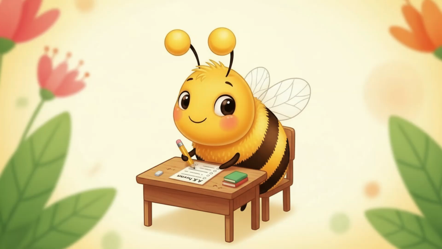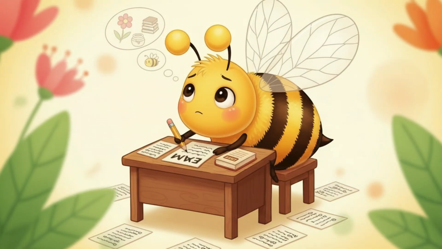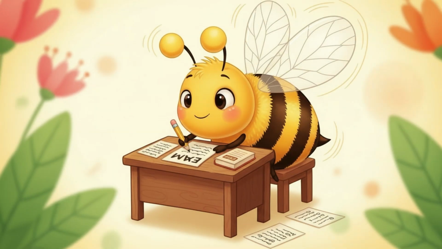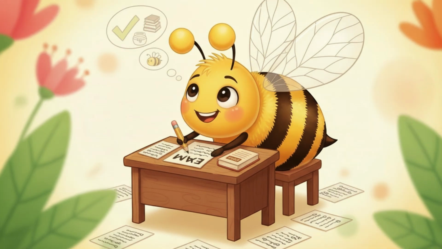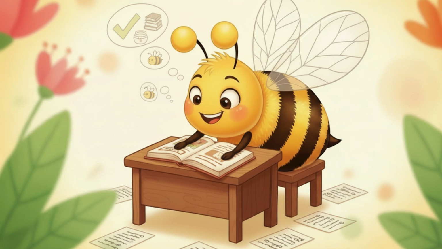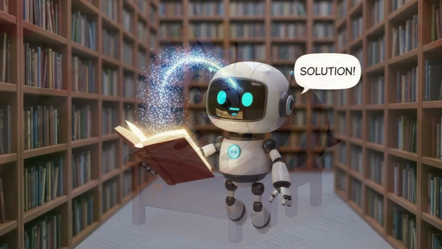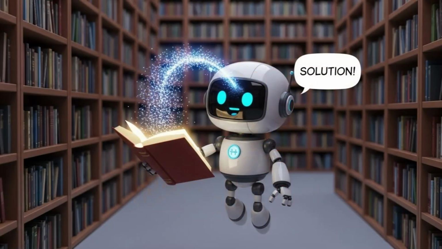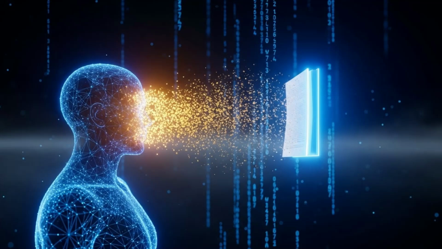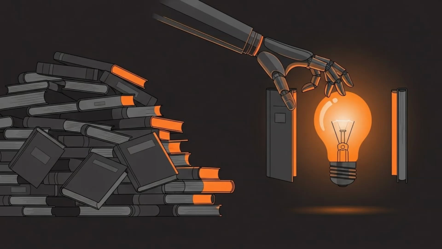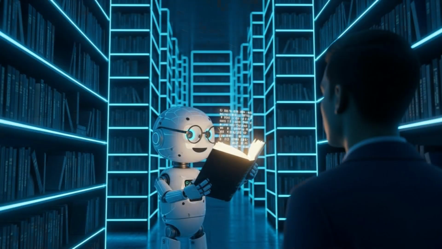Imagine an LLM is a student taking a test. Without RAG, the student has to answer from memory. If they don't know the answer, they make it up. That is a hallucination. RAG is like letting that student take an open book exam. When you ask a question, the AI doesn't just guess. It retrieves the relevant page from your book, augments its knowledge with that page, generates the answer. That is all RAG is.